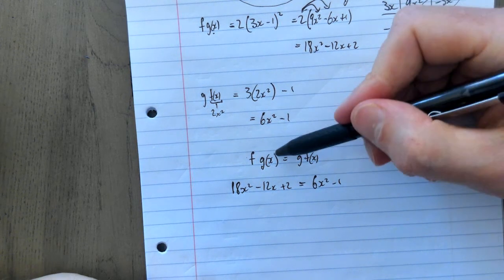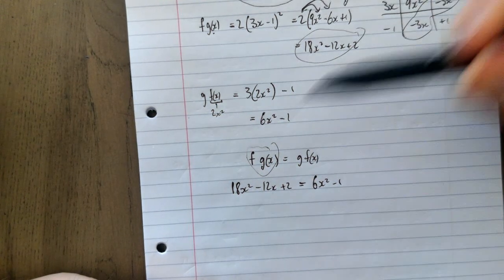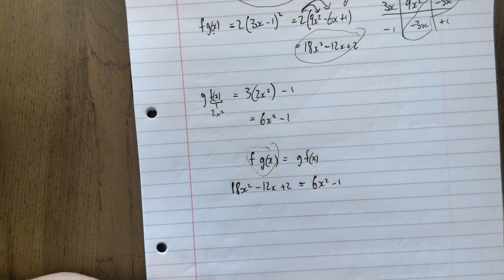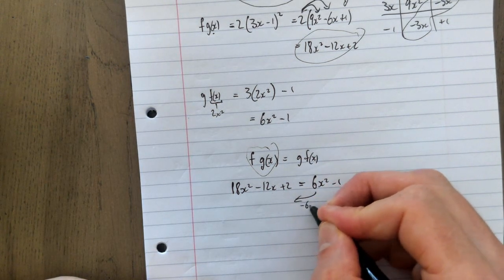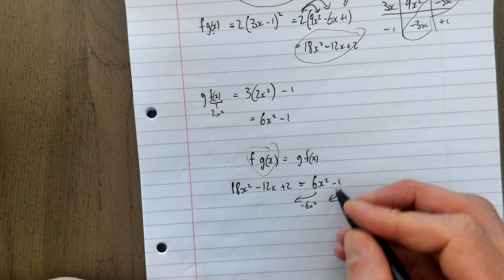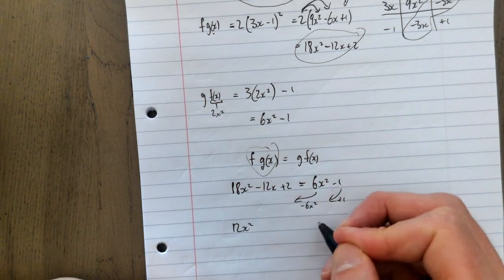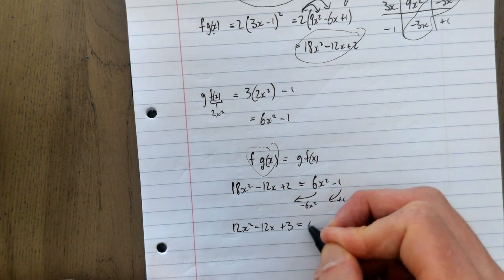Right? So this is the notation. This is the rule we had from that notation. Go to the rules. All right. First rule when we're solving quadratic equations is make one side equal 0. So let's take away 6x squared and add 1. This side then becomes 0, doesn't it? So I get 12x squared minus 12x plus 3 equals 0.